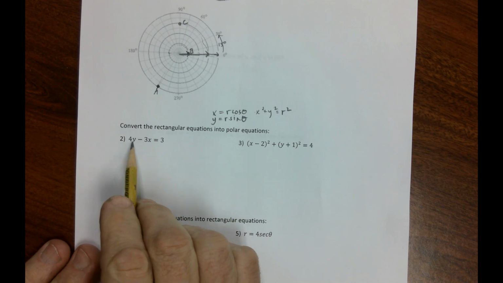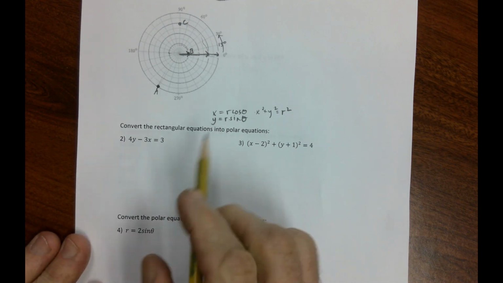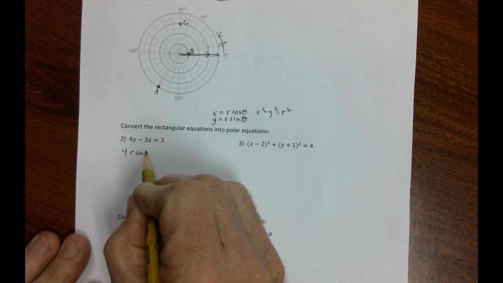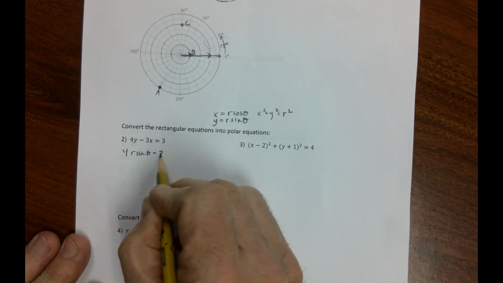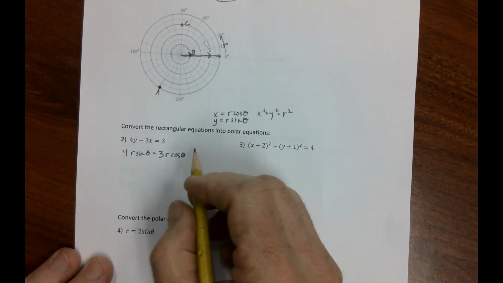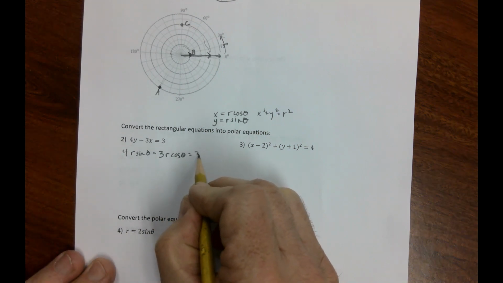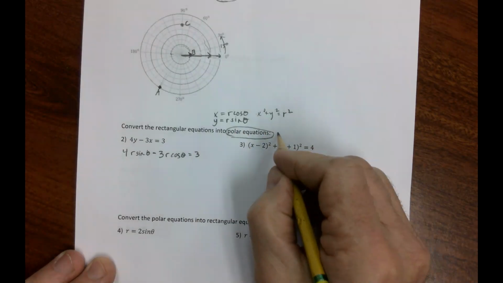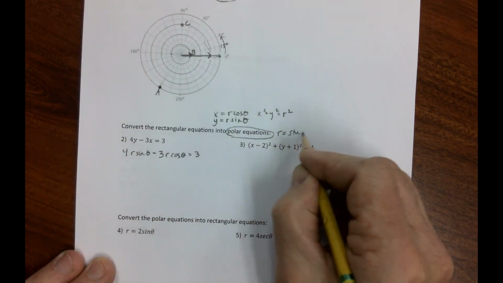So here we have a y. We're going to replace it with r sine theta. So 4 r sine theta. We have an x, so minus 3 r cosine theta equals 3. Remember, when we're trying to find polar equations, we're done when we get r equals some stuff.